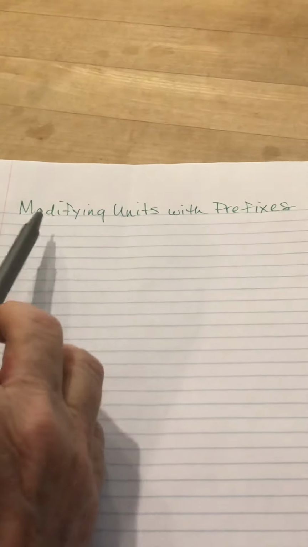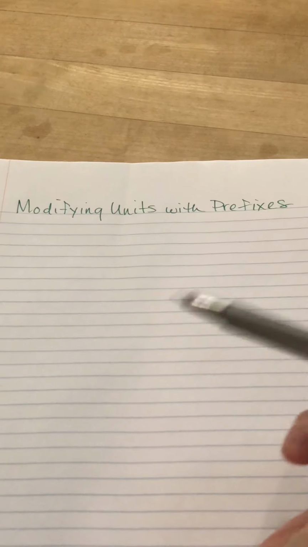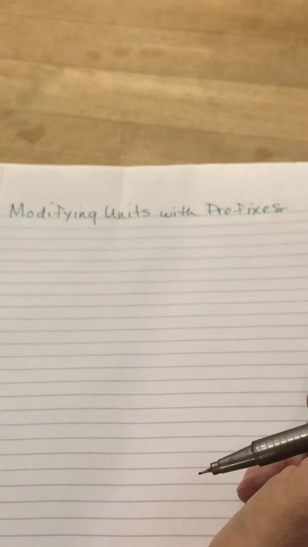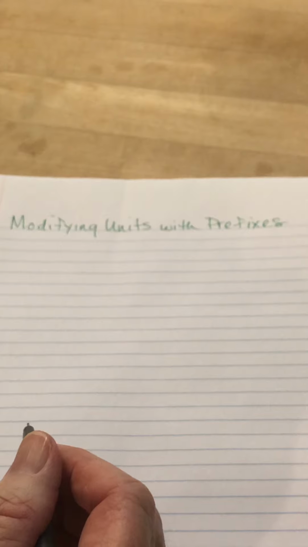So, yeah, where the lowercase m really comes in to bother everybody is when we start modifying units with prefixes. You're probably all familiar with the meter, the kilometer, the centimeter, the millimeter. The base unit there is the meter, and all those other words that came in front, all those prefixes, centi, kilo, mega, milli, are all prefixes which tell you how much of a meter you have or how big your unit is.